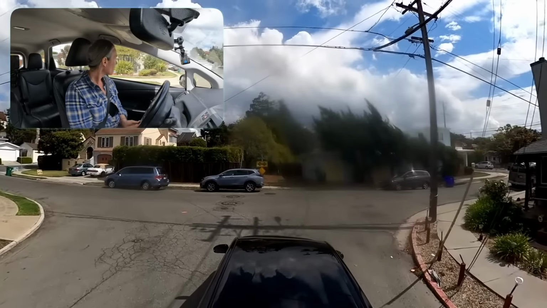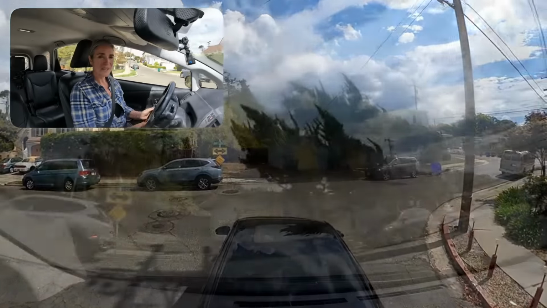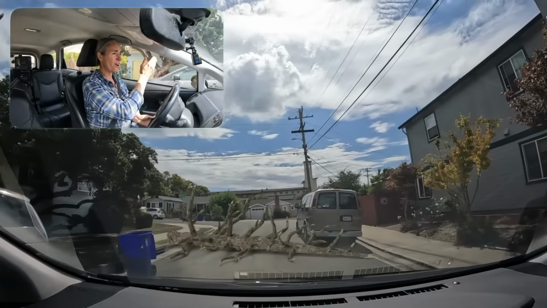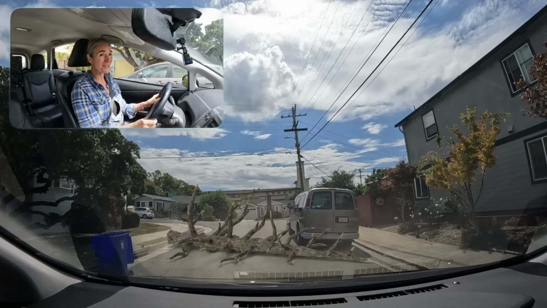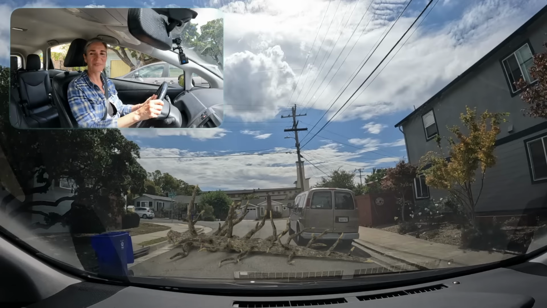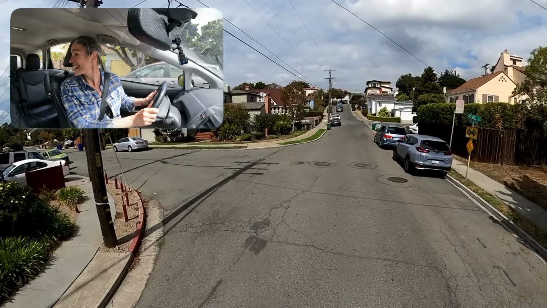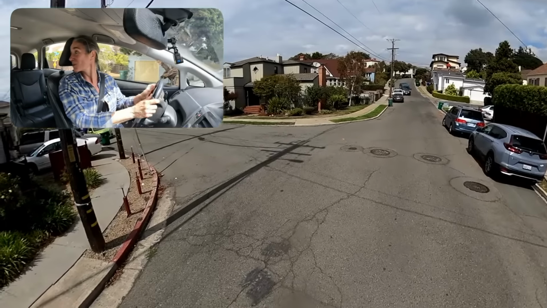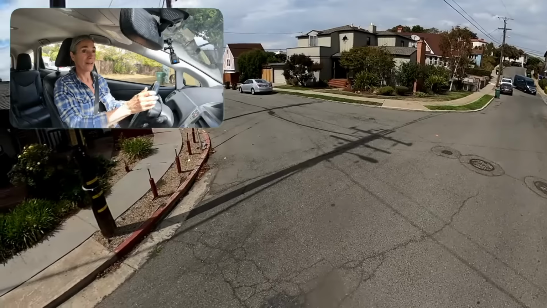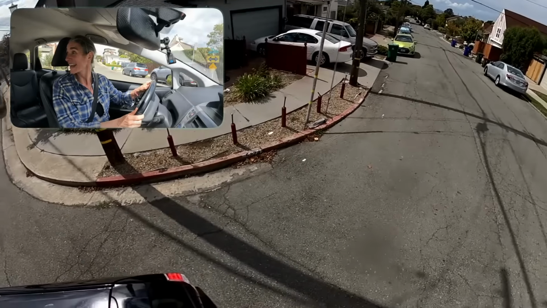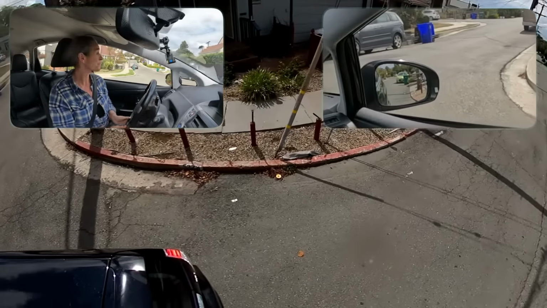But let's say we turn this corner and we see, uh-oh, road is closed. A tree has fallen. There's nothing for us to do. We have to reverse. We look behind us. We scan intentionally at the sidewalk crossing. We slowly maneuver, managing our steering and our speed.